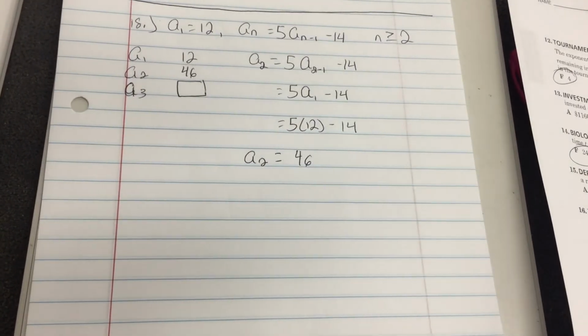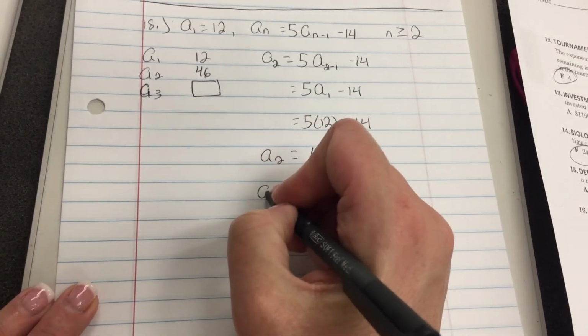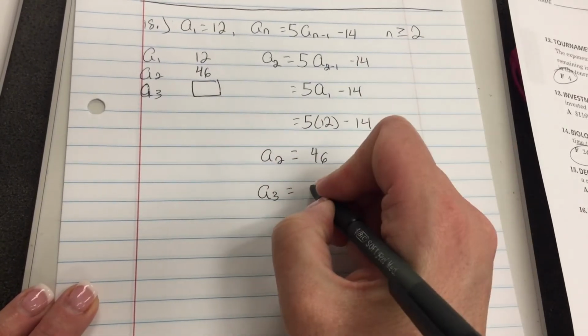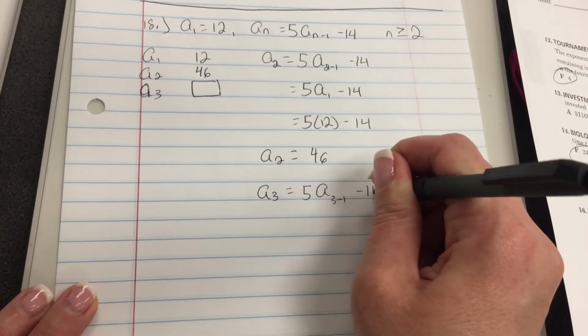Now let's find A3. So I'm going to say A3 equals 5 times A3 minus 1, minus 14.